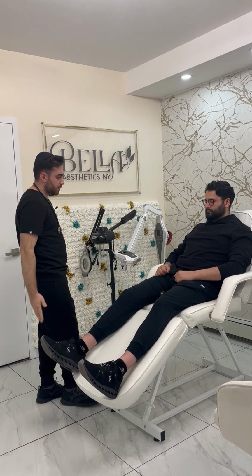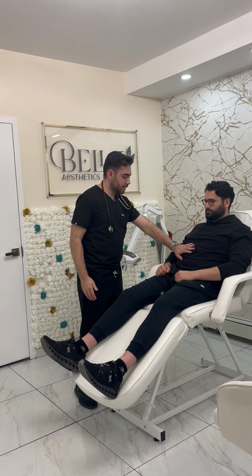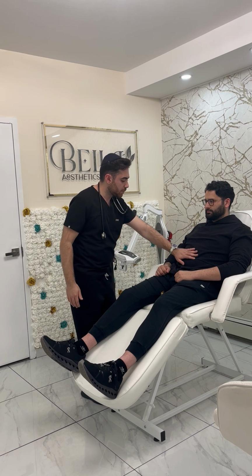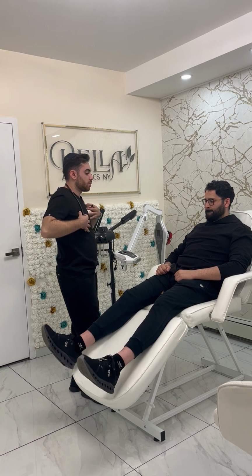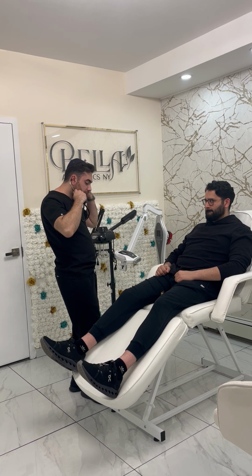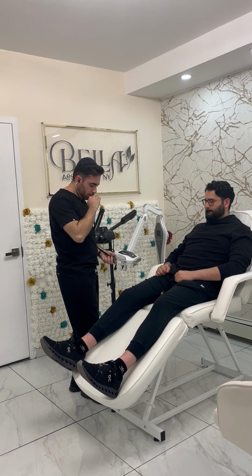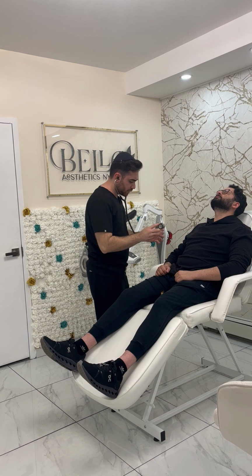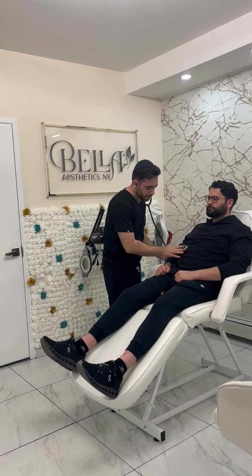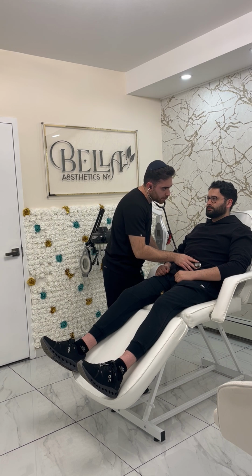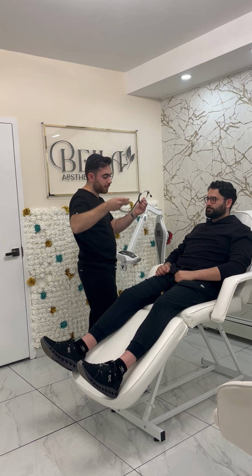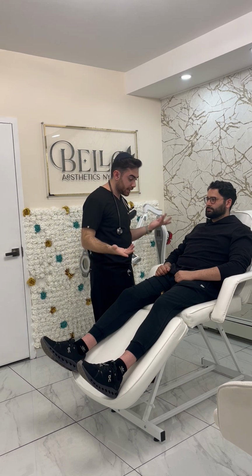We're going to inspect the abdomen. Abdomen is symmetric. There's no bulging of the abdomen. I'm going to auscultate each quadrant of the abdomen with the diaphragm of the stethoscope: right upper quadrant, right lower quadrant, left lower quadrant, left upper quadrant. Okay, normal bowel sounds.